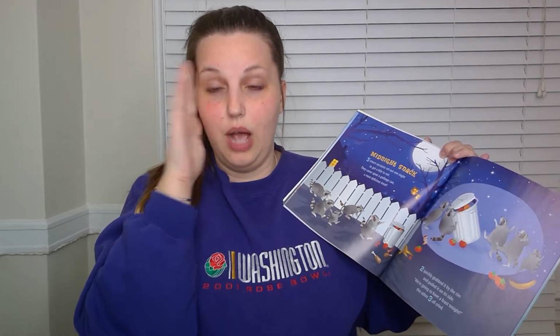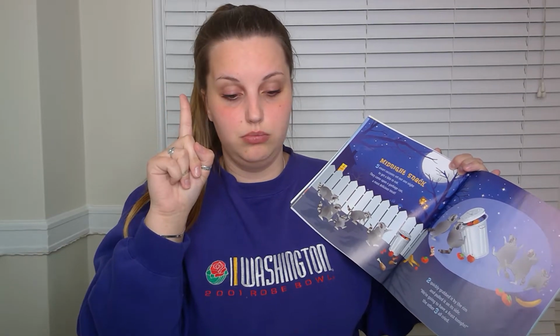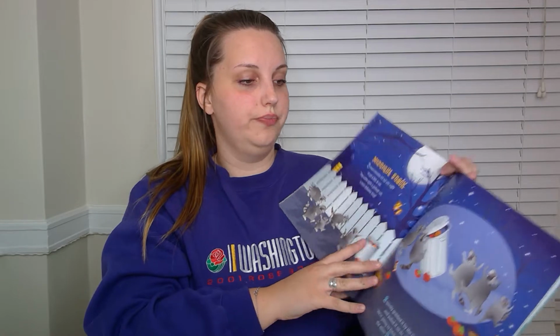We can think about a missing add-in. So if we had 2, and then we count up to 5: 2, 3, 4, 5. What's our missing add-in? 3. 2 plus 3 equals 5.